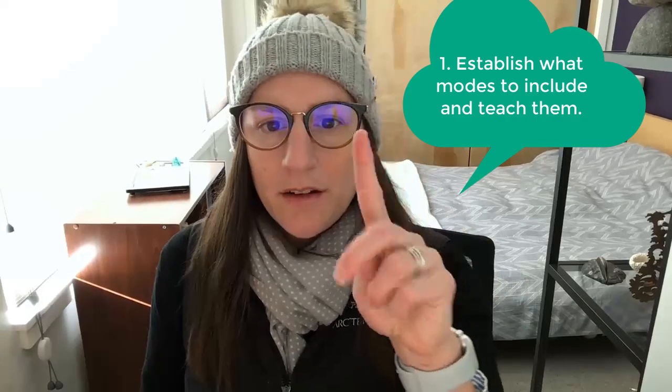Multimodality and being flexible in what counts is a recognition simply that print isn't the only way to communicate. You can still be predictable and consistent while being flexible in how students learn and evidence their learning. So number one, first, establish what modes you want to include as instruction, activities, and assessments.